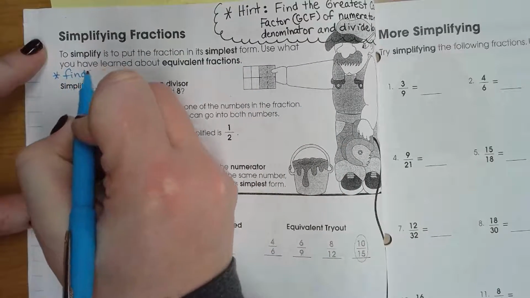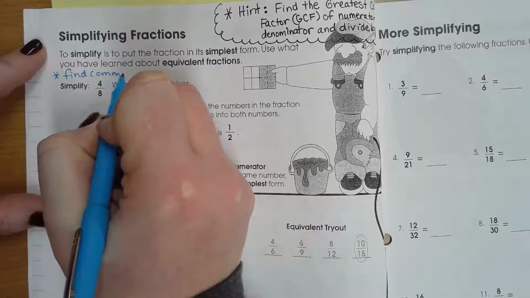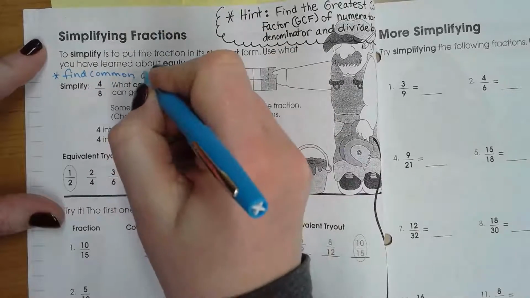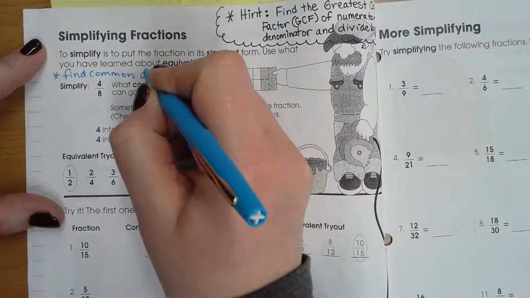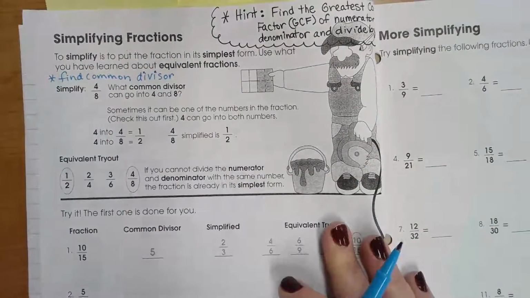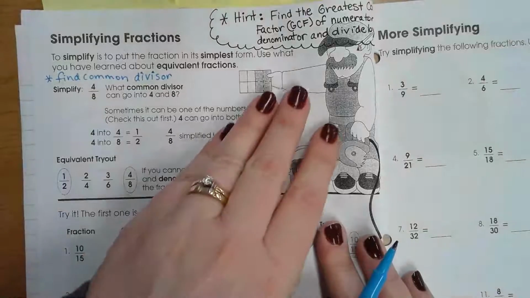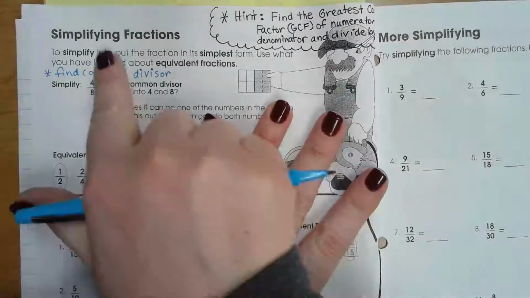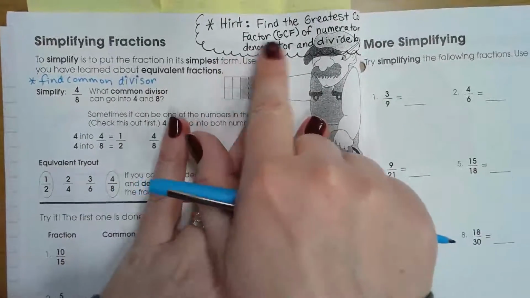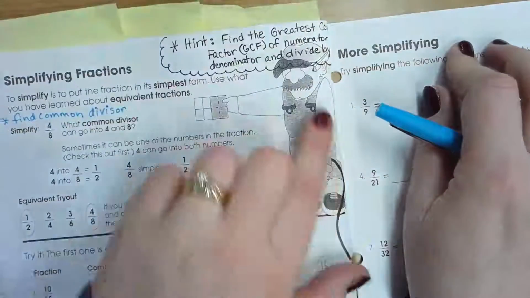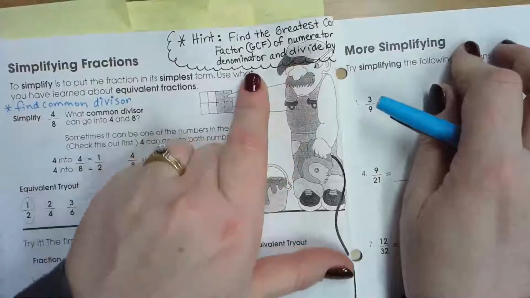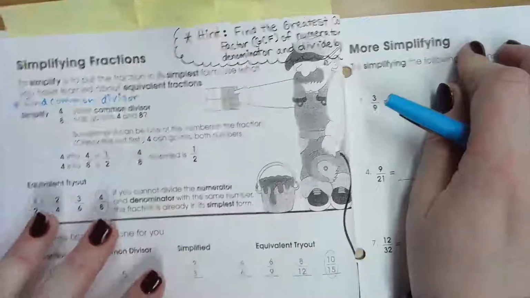Find common divisor. And so instead of multiplying to find equivalent fractions, we're going to divide to find simplest form and to simplify the fractions. A hint, we can find the greatest, sorry, it's a little cut off, the greatest common factor of the numerator and denominator and divide by that.